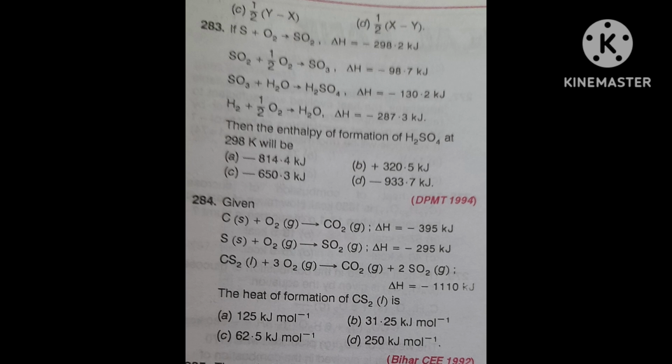The enthalpy of formation of H2SO4 at 298 Kelvin will be: first option, minus 814.4 kilojoule; second, plus 320.5 kilojoule; third, minus 650.3 kilojoule; fourth, minus 933.7 kilojoule. I am repeating the options.